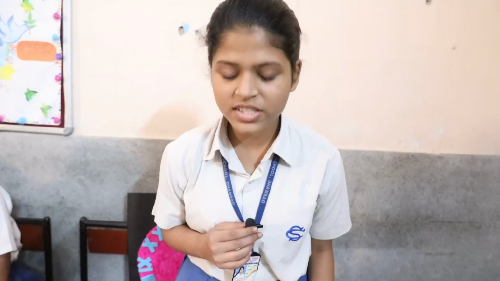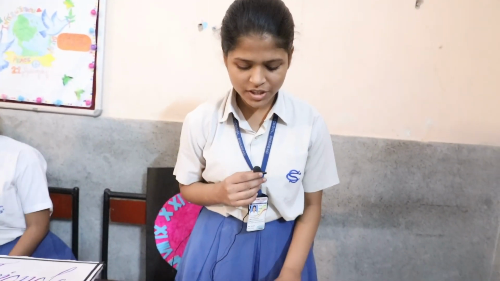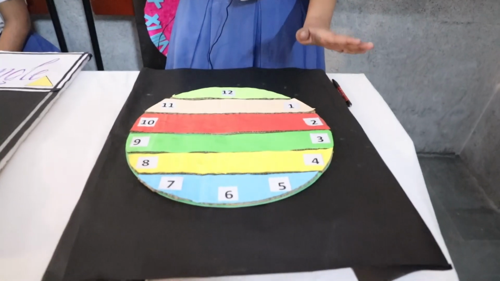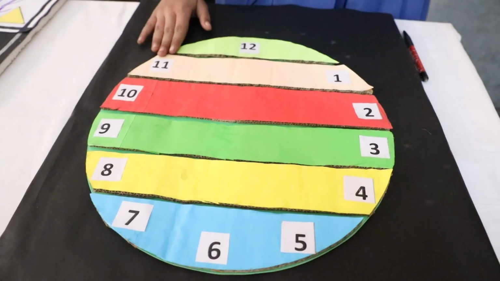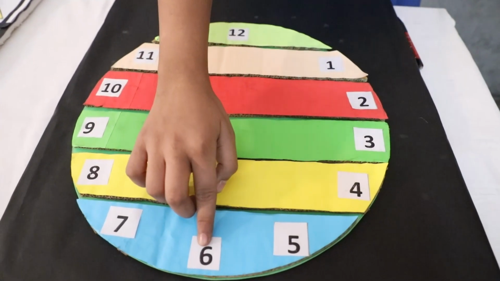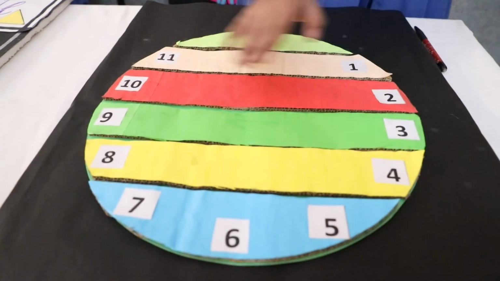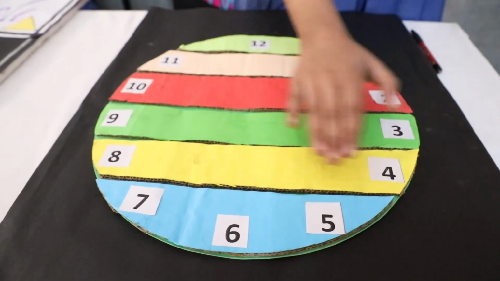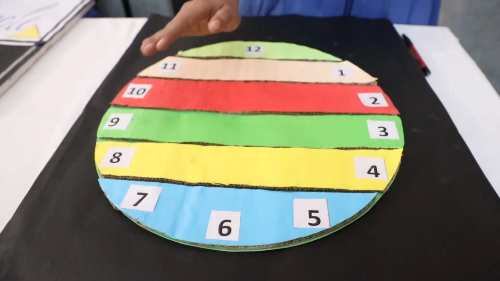Good morning, sir. This is a circular part kept here. You have to divide it into 6 parts such that the total of each part is equal. Here we have divided it into 6 parts, but the total is not equal, such that 6 is left here. You can divide it 12 plus 1, 13, 11 plus 2, 13, 10 plus 3, 13, 9 plus 4, 13, 8 plus 5, 13, and 7 plus 6 is also 13.